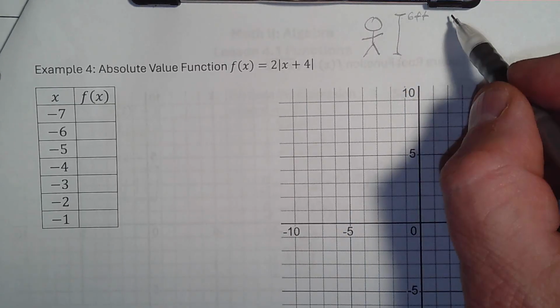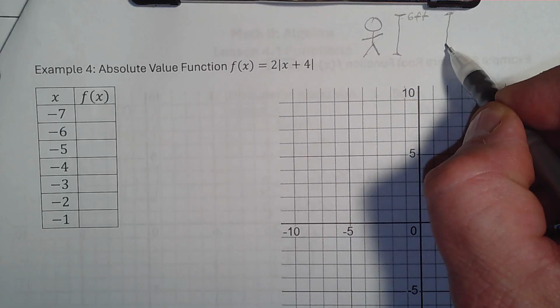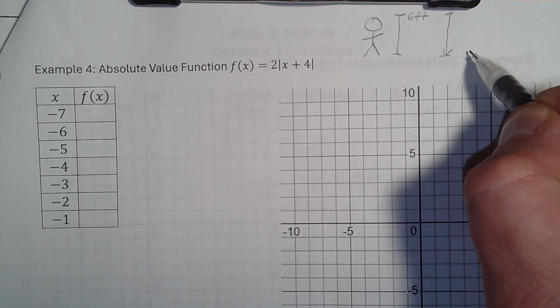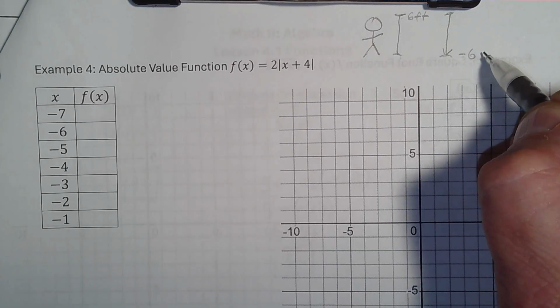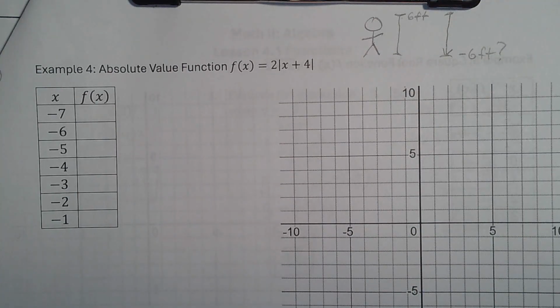What if I took the tape measure and I put it up here even with the top of the head and I went down? Would they be negative 6 feet tall? No. We don't do negative distances. They are either 6 feet tall or they're not, right? There's no such thing as a negative 6 feet. If you're measuring the length of a board, it doesn't matter which end you measure it from. You will have a positive number.